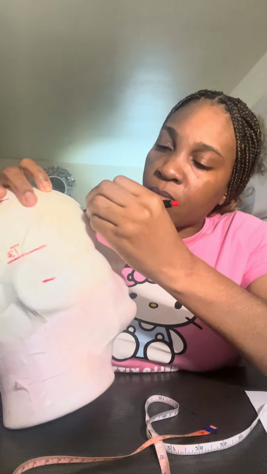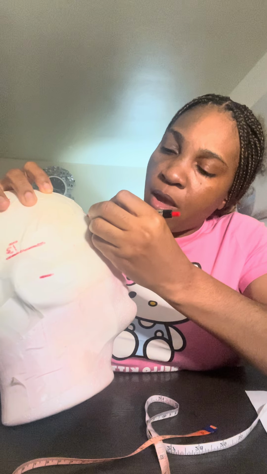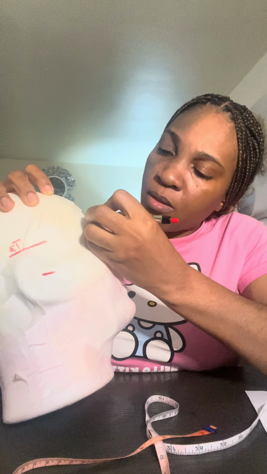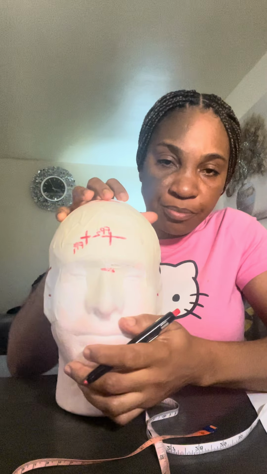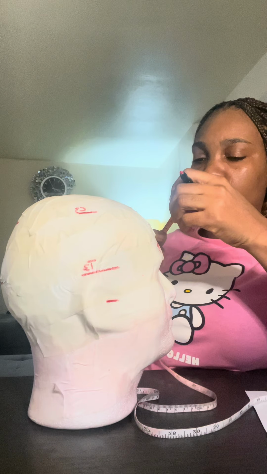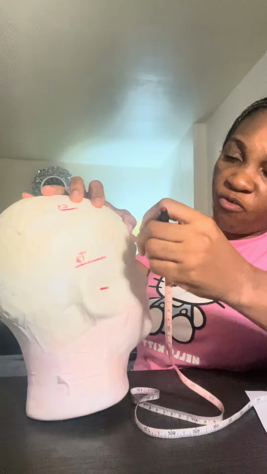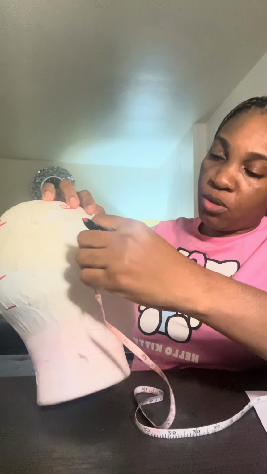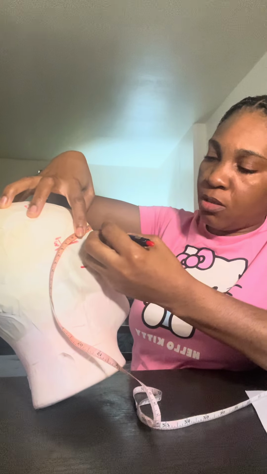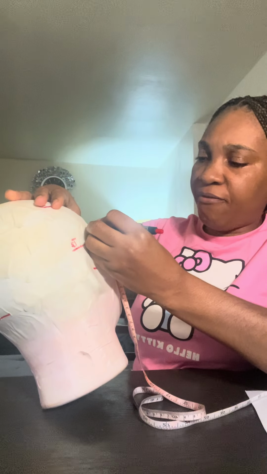Okay, which is going to give me my true FP1. Okay, my true FP1. Now the next step is to put my tape on the 0 mark on FP1, going to T3, 20%, which is 5.4. This is going to be my F7.